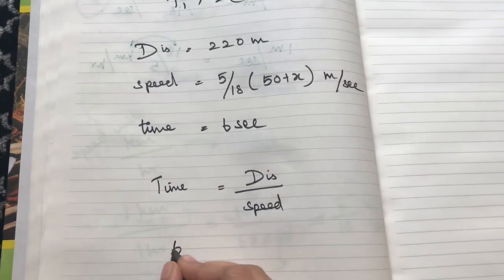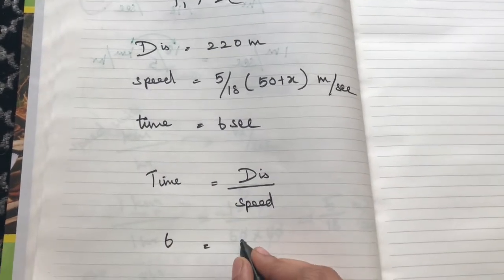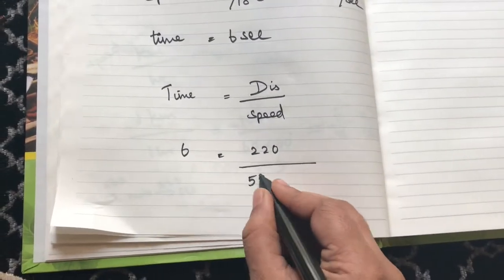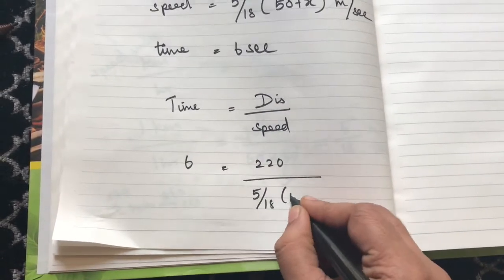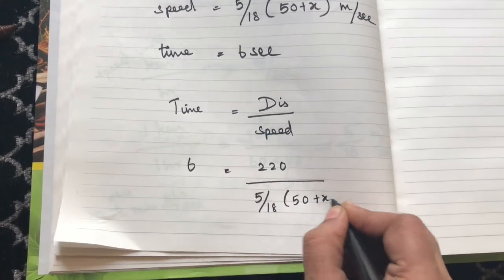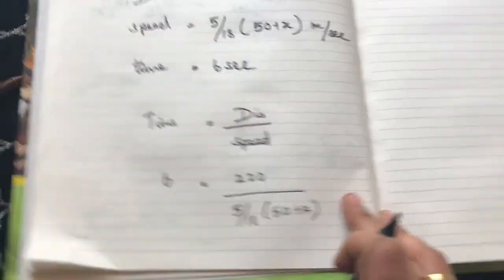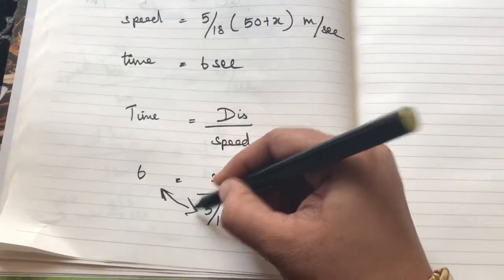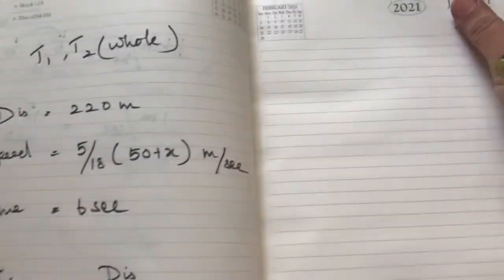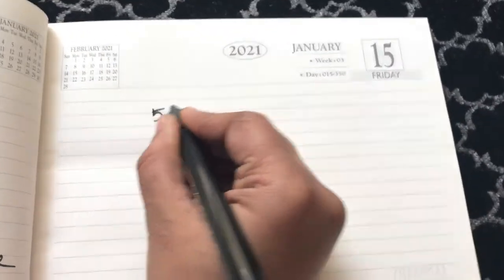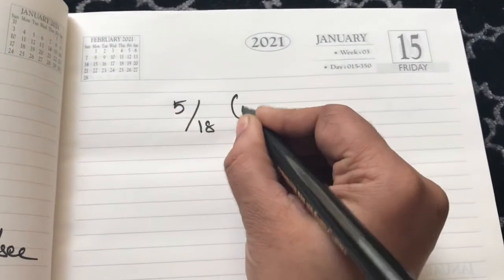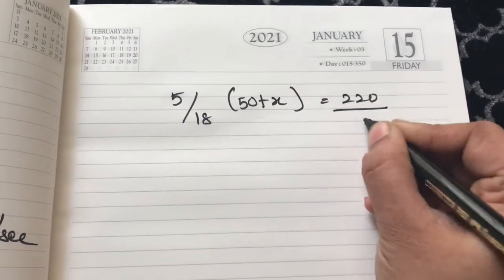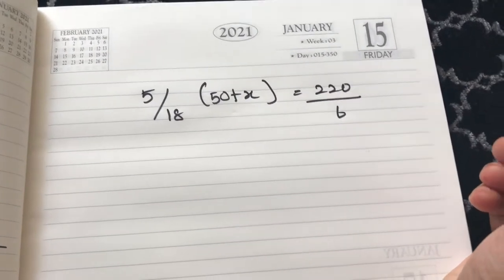Okay, what is the time? 6 seconds. What is the distance? 220. What is the speed? 5 by 18 into 50 plus x. So I can easily write, just cross it. I can easily write this as 5 by 18 into 50 plus x, which is equal to 220 by 6.